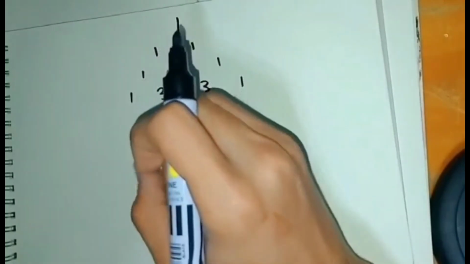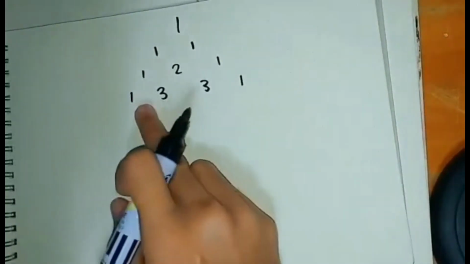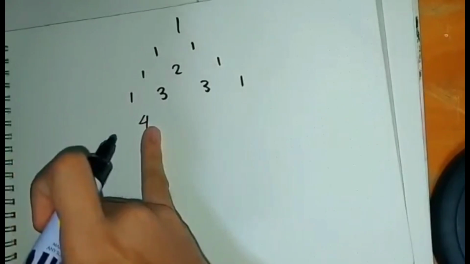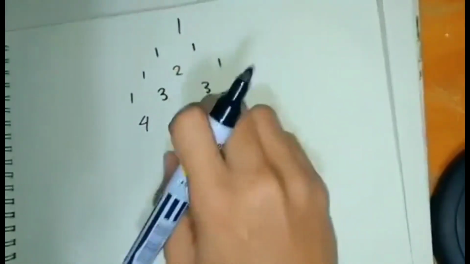Next, we carry on this way to write the fourth line. We can see that we have 1 and 3. 1 plus 3 is equal to 4. So we write 4 right here. We can carry on by adding these two numbers.